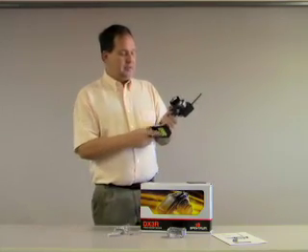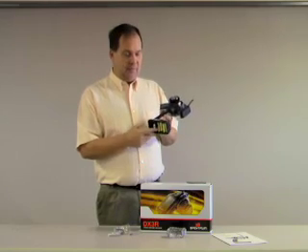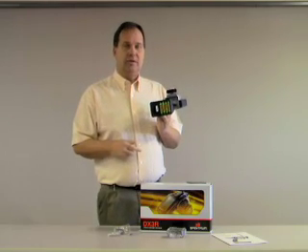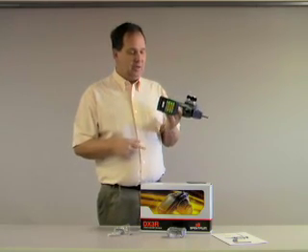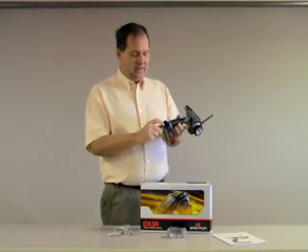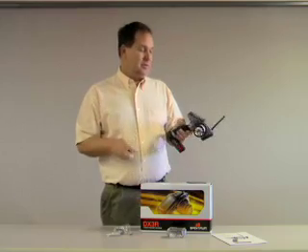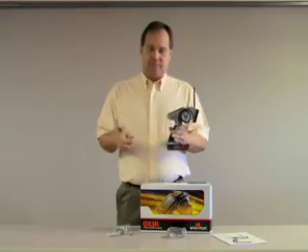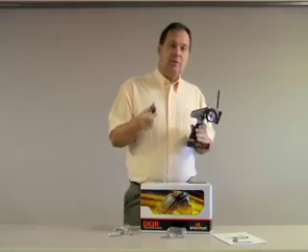So the transmitter operates for about 11 to 12 hours with a 4-cell battery pack. You can put nickel metal hydrides or rechargeable batteries if you choose, and there's a charge jack that comes on the end. The system comes with the transmitter, the receiver, and no servos.